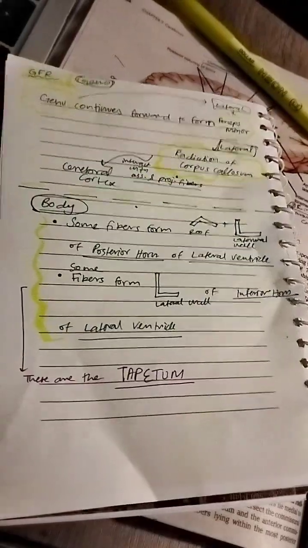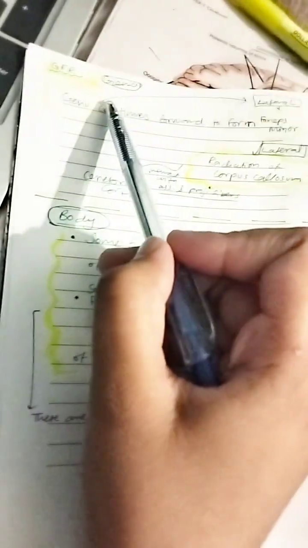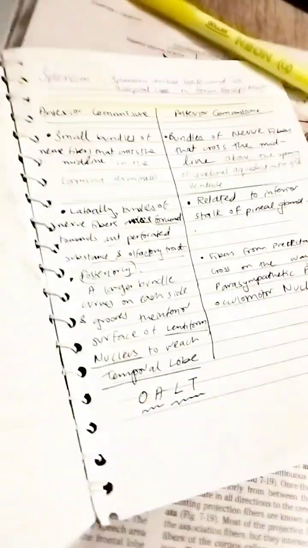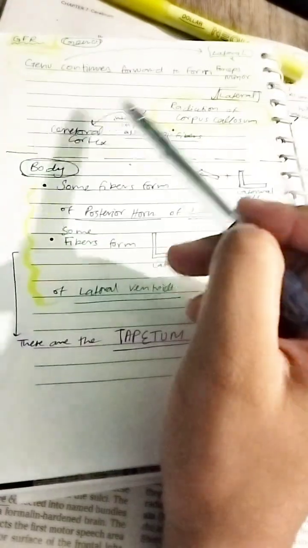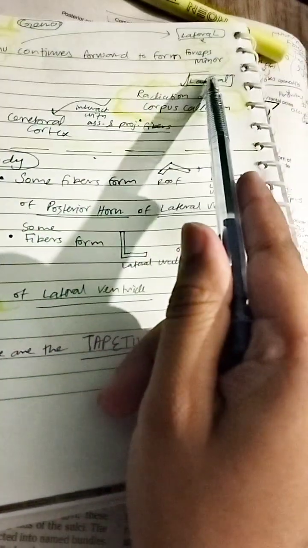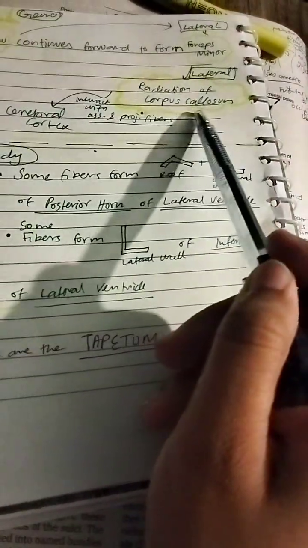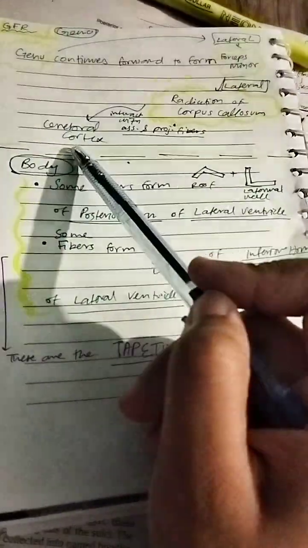Now we are going to talk about the genu in more detail. So for genu, please remember this mnemonic. GFR is for genu. So if we talk about the GFR of the genu, G refers to the genu, F is for the forceps minor, and R is for the radiation of the corpus callosum. And this is going to lead to the cerebral cortex.